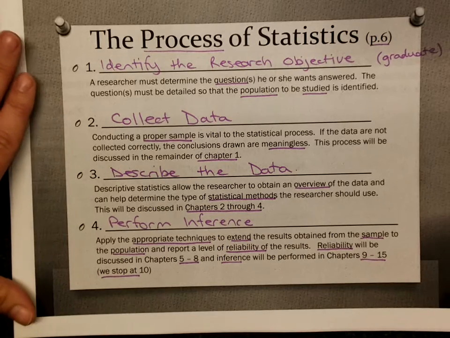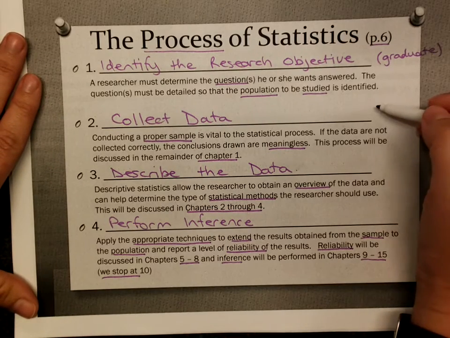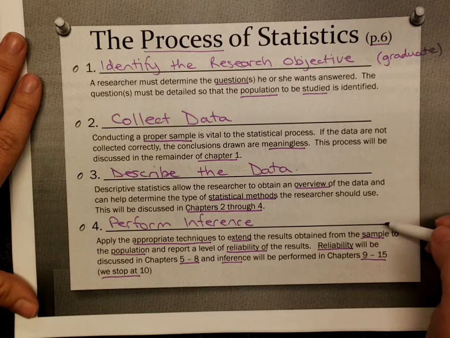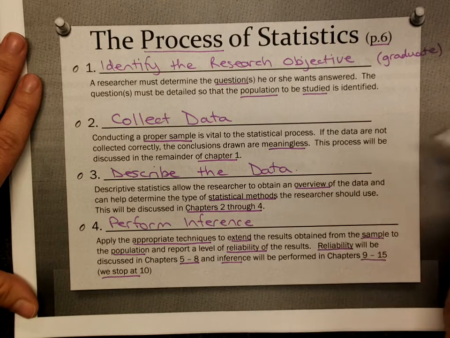So this is kind of the big overview of the entire course. We start with collecting data properly, then we learn how to describe the data, then we perform inference. So that's kind of the whole statistical process.